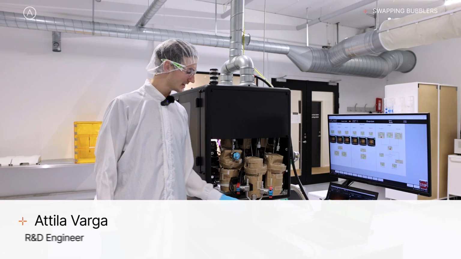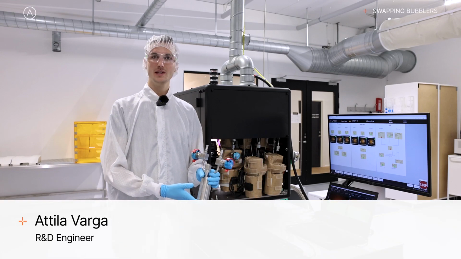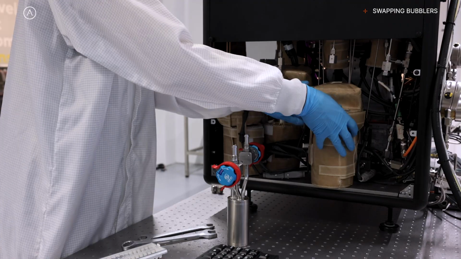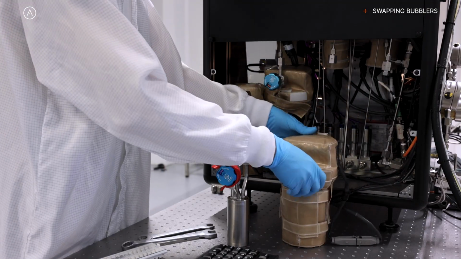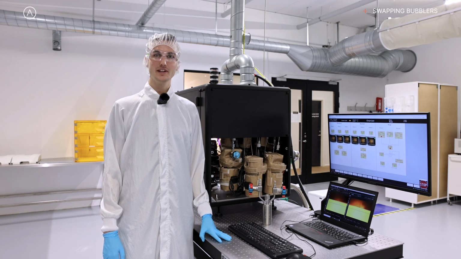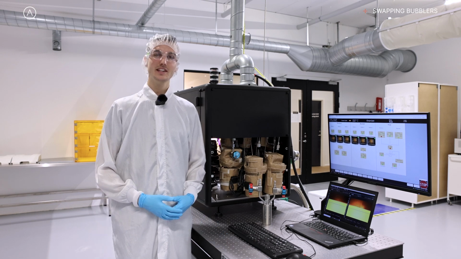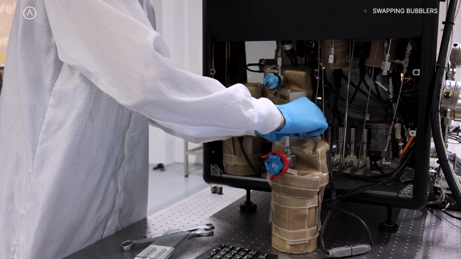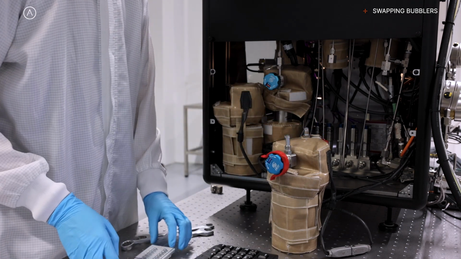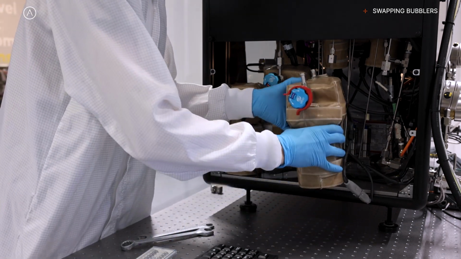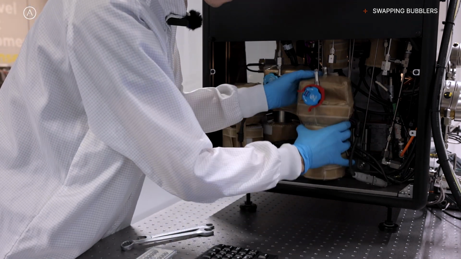So bubblers are the containers or vessels that we keep the precursors or co-reagents in for the ALD reaction. So with the NANOFABRICATOR LITE, it's very convenient that you can swap materials quite easily to have a variety of materials at the same time, as well as to swap out and replace with different ones.